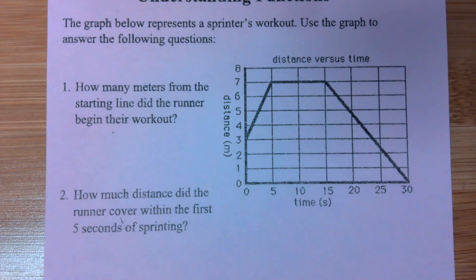So number 1 says, let's just get an idea here. How many meters from the starting line did the runner begin their workout? Think about it for a second, and I want you to take a look at your graph and think about where this runner might be starting, right? Just think about it for a second. Distance from the starting line? Great question. It is. Okay. So yeah. 3 meters. So where might this runner be starting? Where do we look? I don't want the specific number, just hold on a sec. Where do we look on this graph to figure out where this runner started?